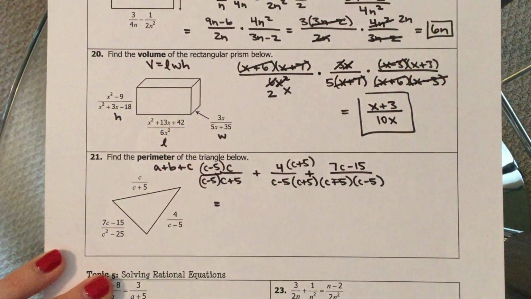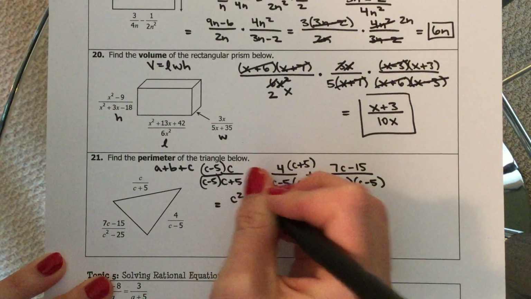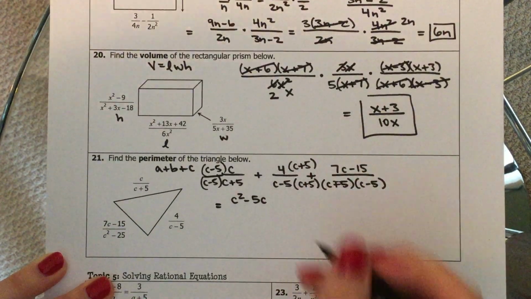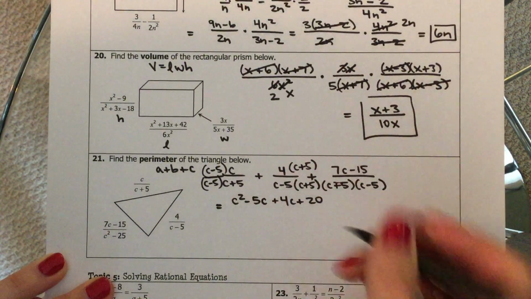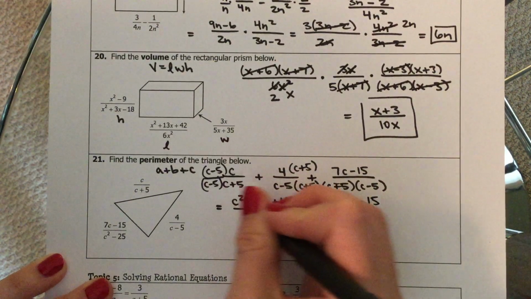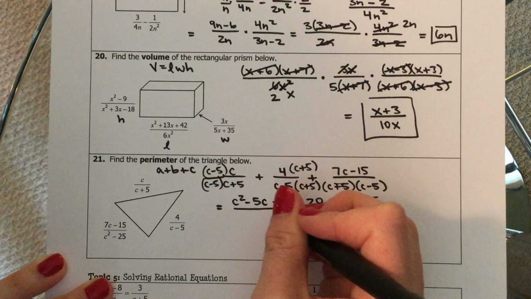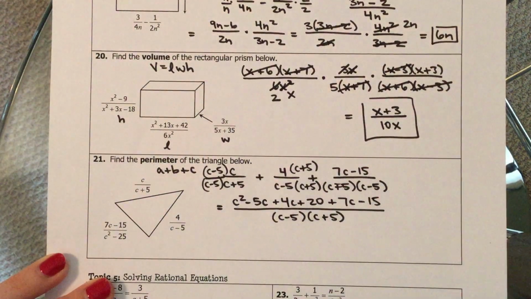Then that way, if you look across, I have the exact same denominator for all 3 of these pieces. So I can combine them into one big fraction, see what I can do to combine like terms. So here, distribute the c. I'll have c squared minus 5c. This one, distribute the 4. And this one didn't have any changes, so this numerator just stays. And then the denominator is that factored c minus 5, c plus 5.